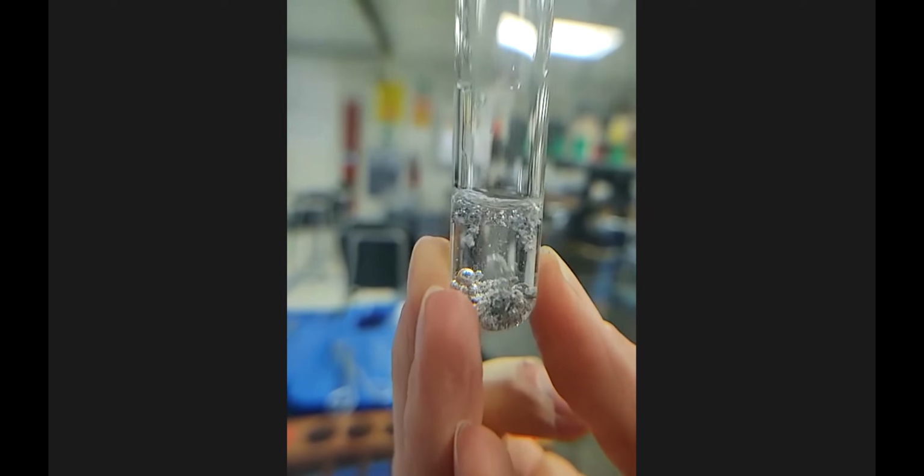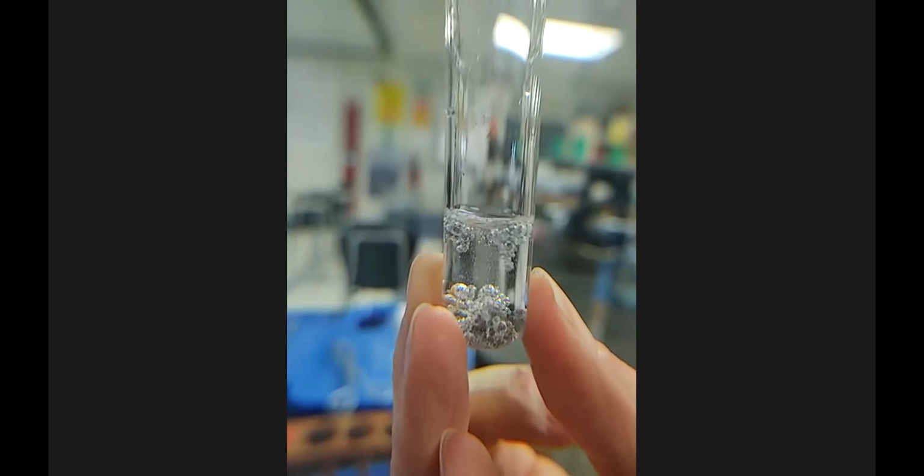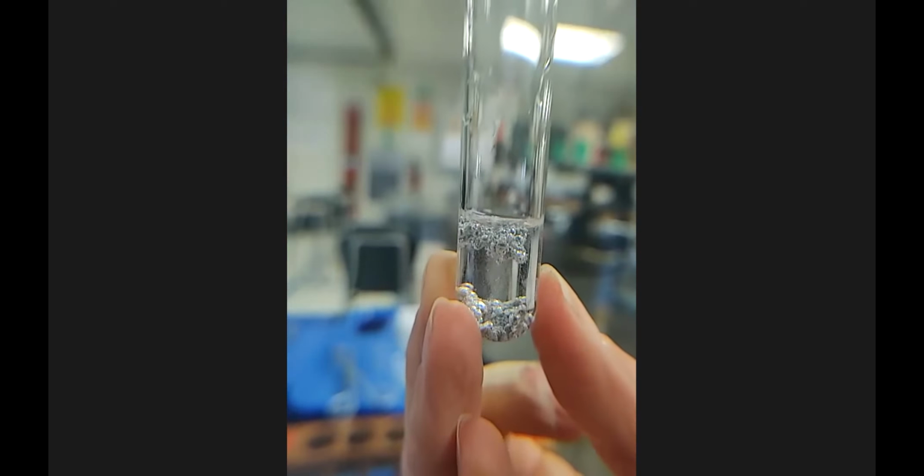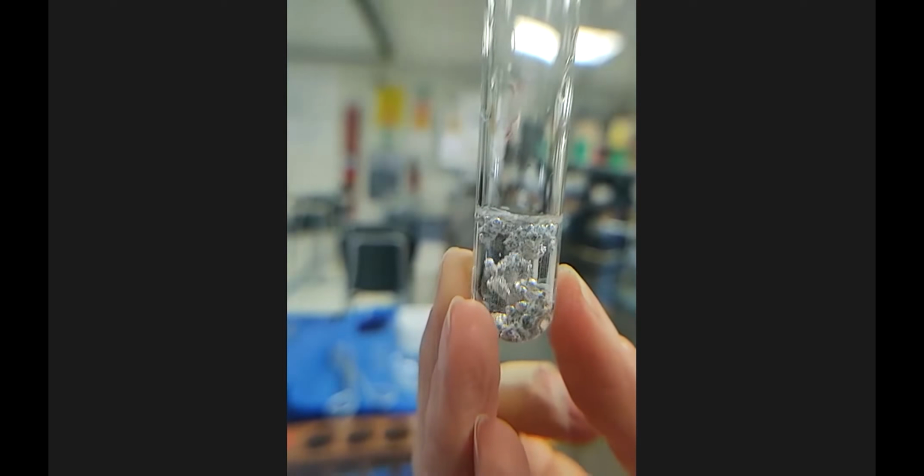And it's, like I said, the test tube is slightly warm. And this one says to test it with a burning splint. So I'm going to do that here in a minute, but this is very satisfying to watch.